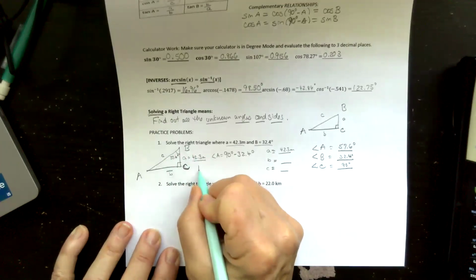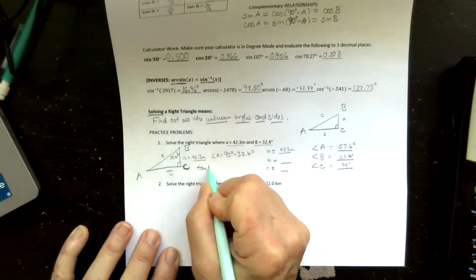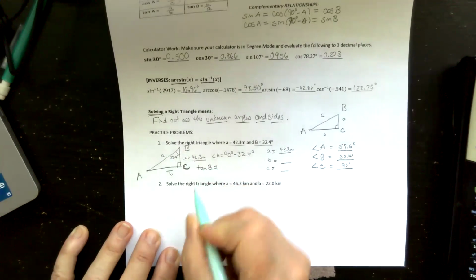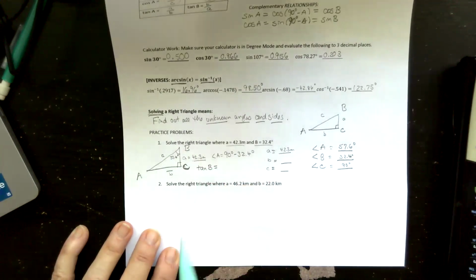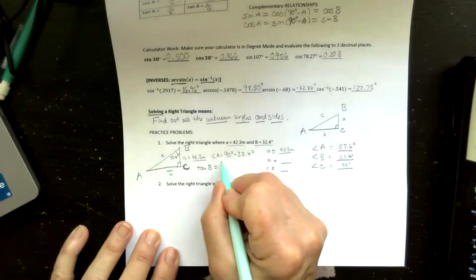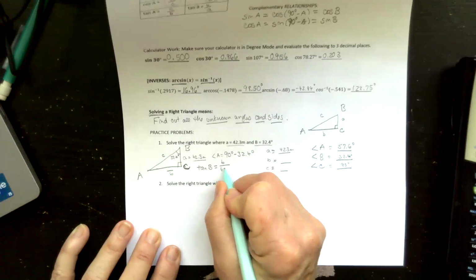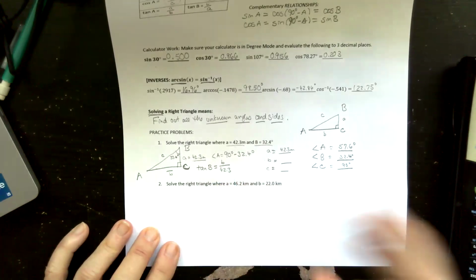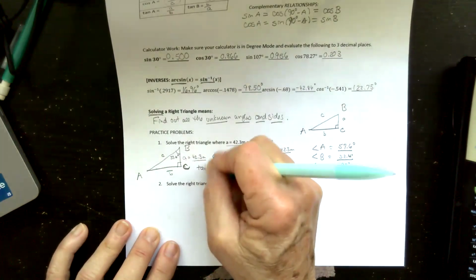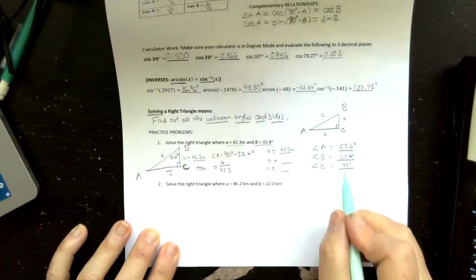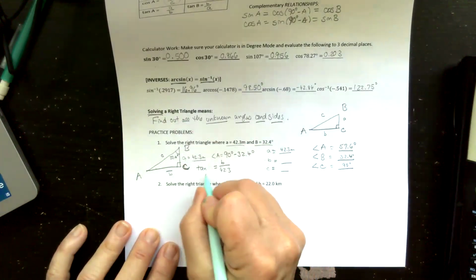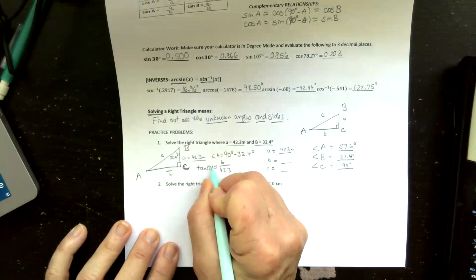So I know that the tangent of angle B is equal to, SOHCAHTOA, opposite b over adjacent, 42.3. And I know that angle B is 32.4 degrees. They told me that.